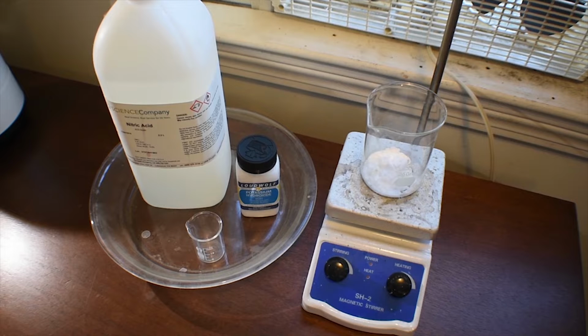So you might be asking, why are we making rhodizonates or rhodizonic acid? That's because they're very nicely colored, usually in the red range. Rhodizonic acid itself is completely colorless.